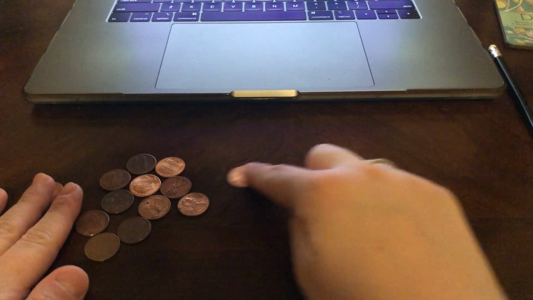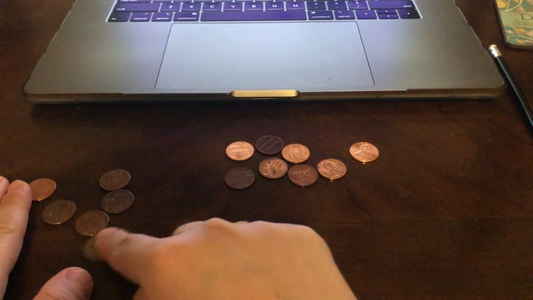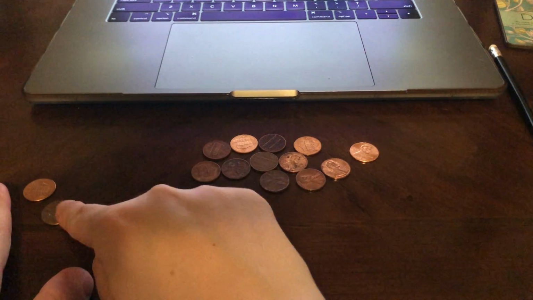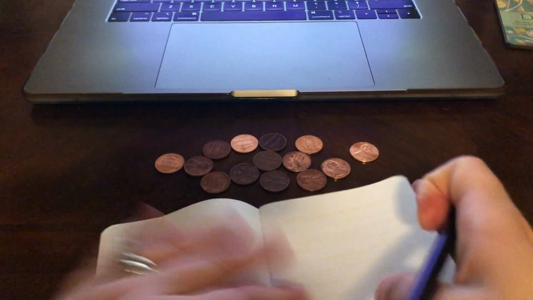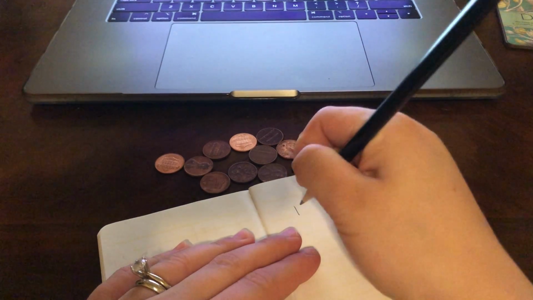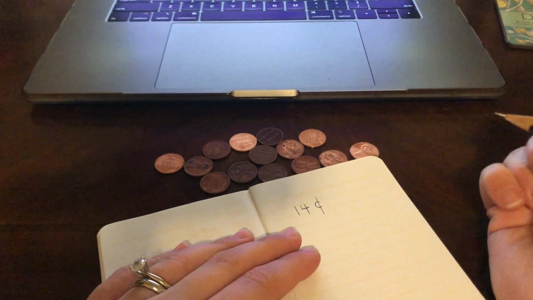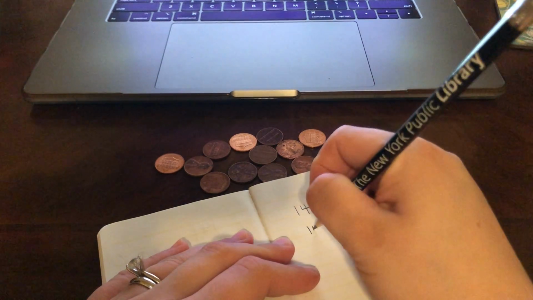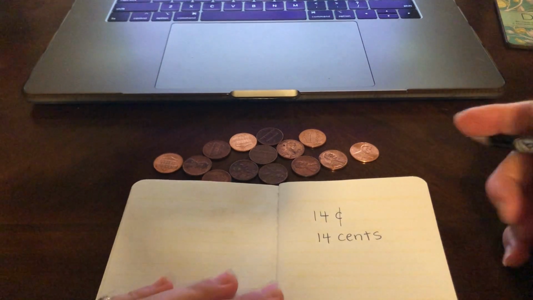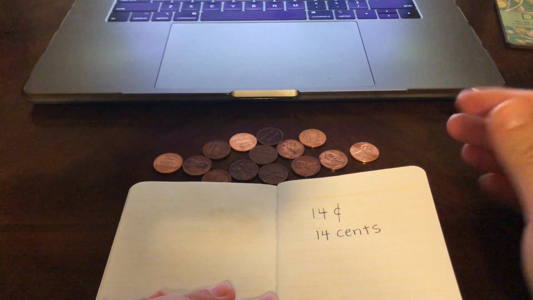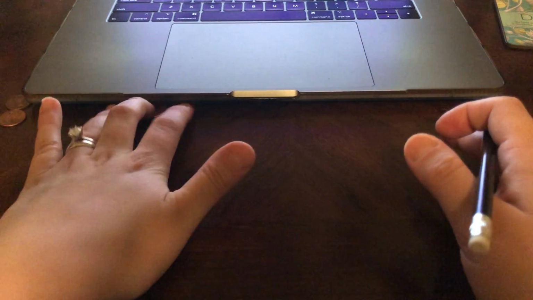Here we go. 1, 2, 3, 4, 5, 6, 7, 8, 9, 10, 11, 12, 13, 14. So we have 14 total. So to record this, I would write 14 with a C and then a line going through it. That's the cents symbol. I might also write 14 and write the word cents out, C-E-N-T-S. So you could record it either way. It doesn't really matter. So that's how we would count our pennies.